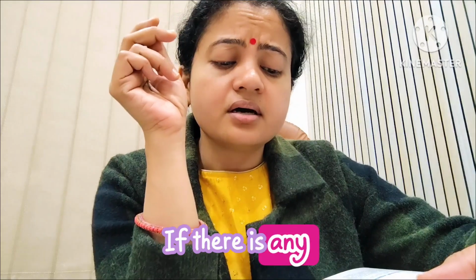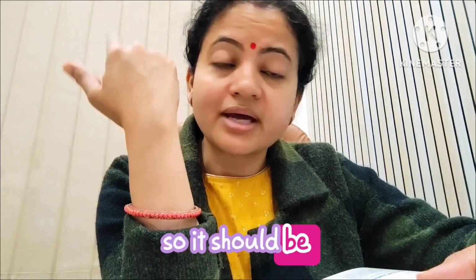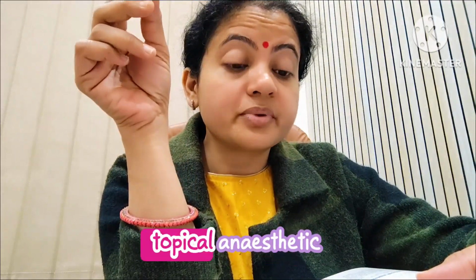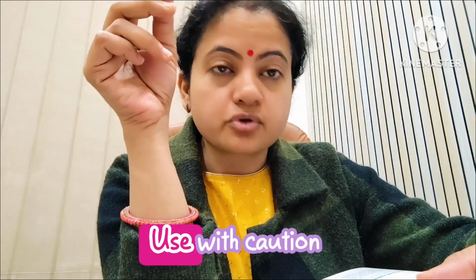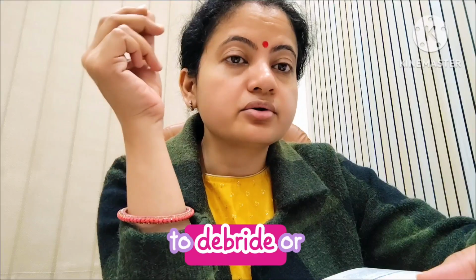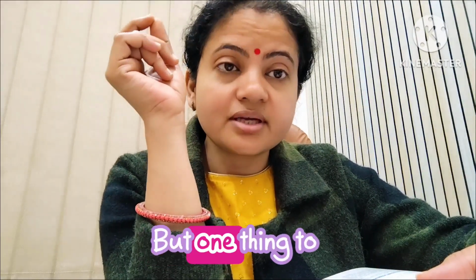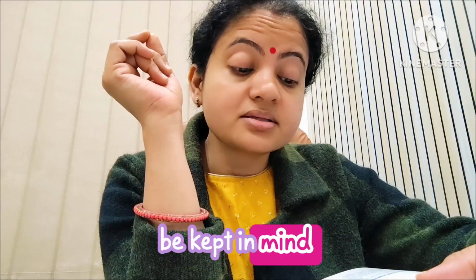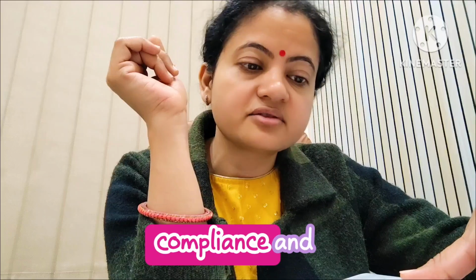If there is any hanging or loose epithelium, it should be debrided because it inhibits healing. A cotton tip applicator soaked in topical anesthetic like proparacaine, or sterile jeweler's forceps used with caution, may be utilized to debride or remove the hanging or loose epithelium. A bandage contact lens may be used to improve comfort and protect the epithelium during healing. But one thing to be kept in mind is that contact lenses are rarely used in the emergency room setting out of concern for patient compliance and follow-up.